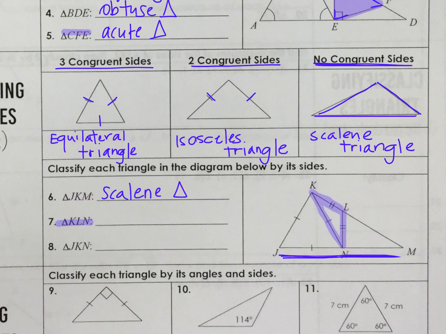The next triangle I'm going to look at is KLN, and we've got some marks on these sides. We've got one mark here, 2 marks, and 2 marks. So this has 2 matching marks, 2 matching sides. If I have 2 congruent sides, that means I have an isosceles triangle.